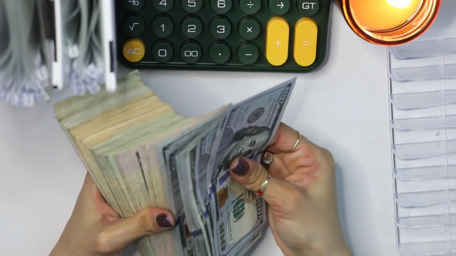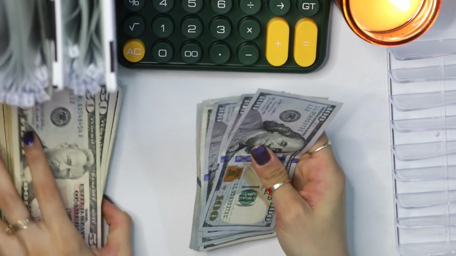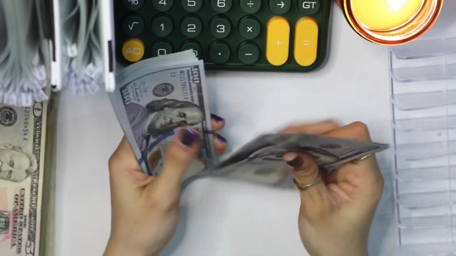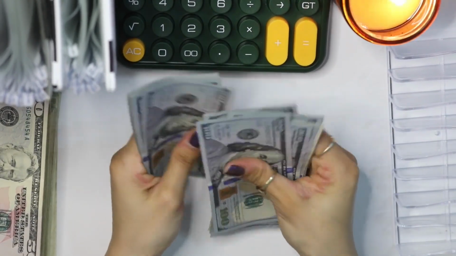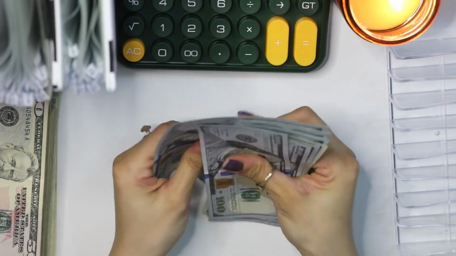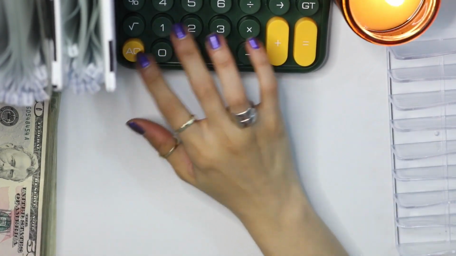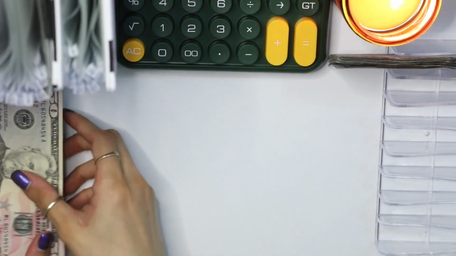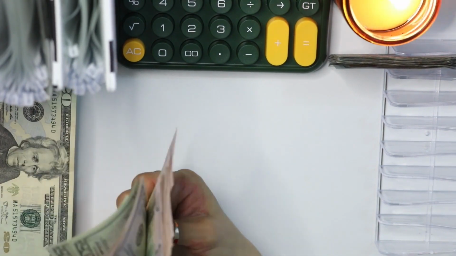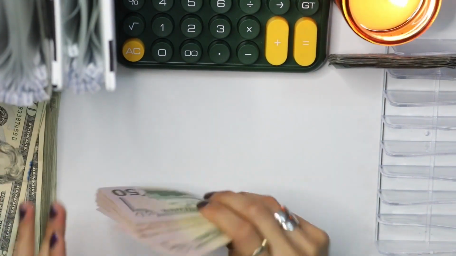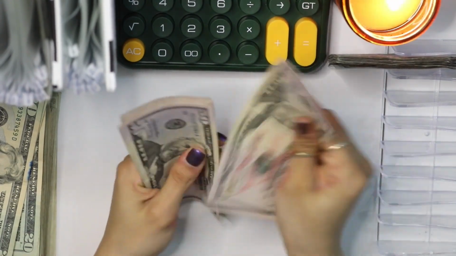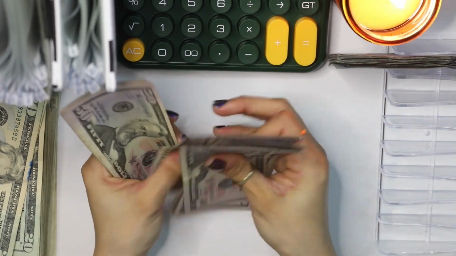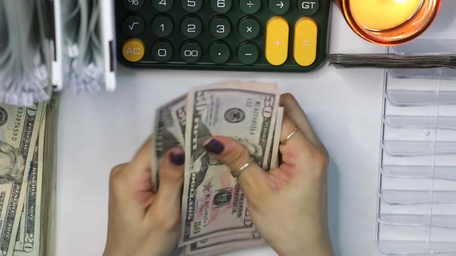So let's get started. I'm just gonna start separating these bills. So in hundreds we have 1, 2, 3, 4, 5, 6, 7, 8, 9, 10, 11, 12, 13, 14, 15, 16, 17. I'm gonna just arrange them as I count. Okay, in 50s we have 50, 100, 150, 200, 250, 300, 350, 400, 450, 500.